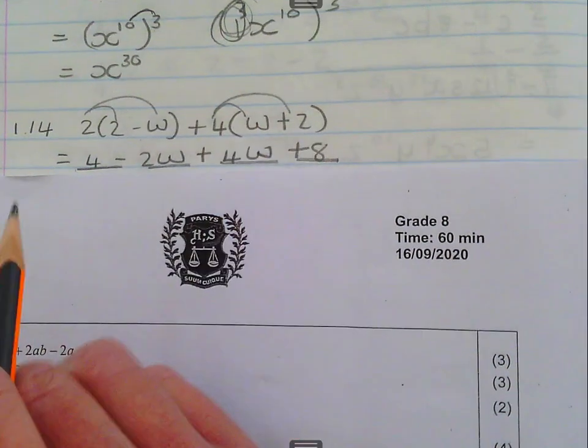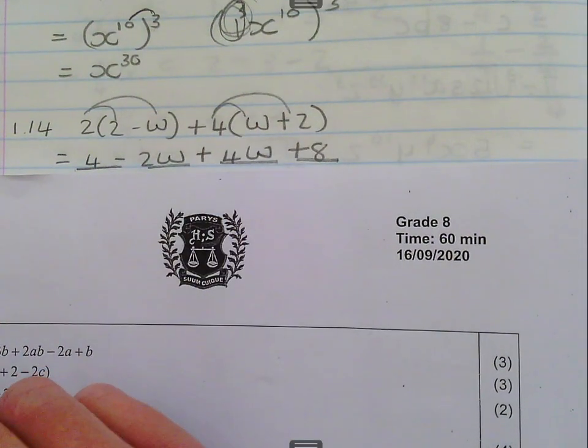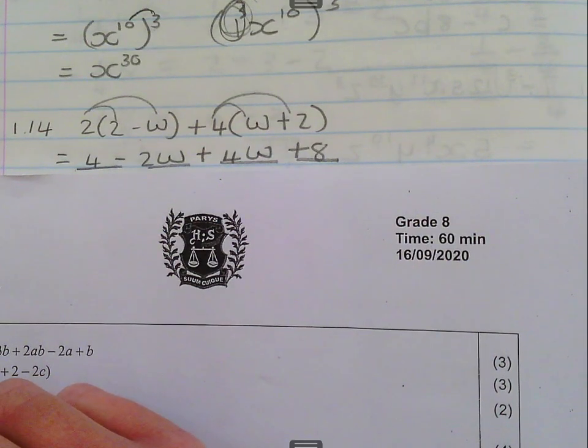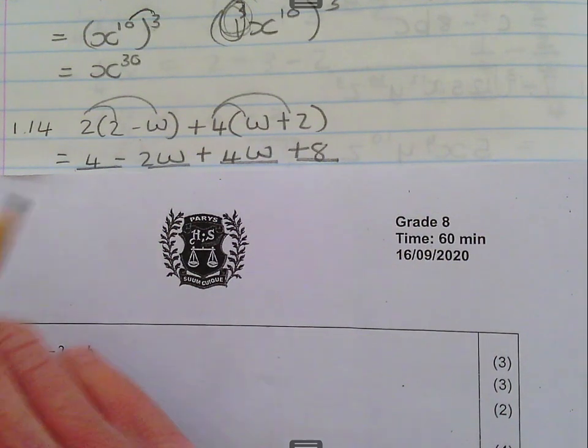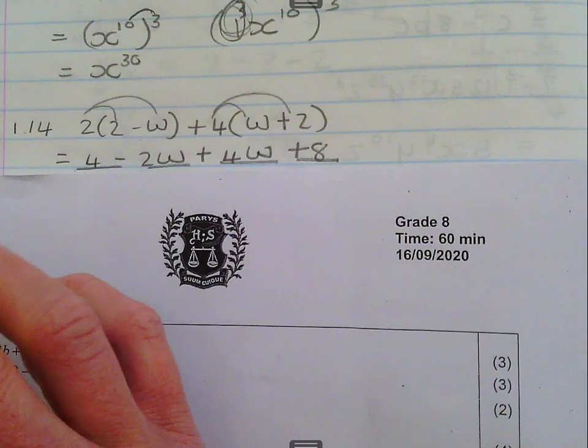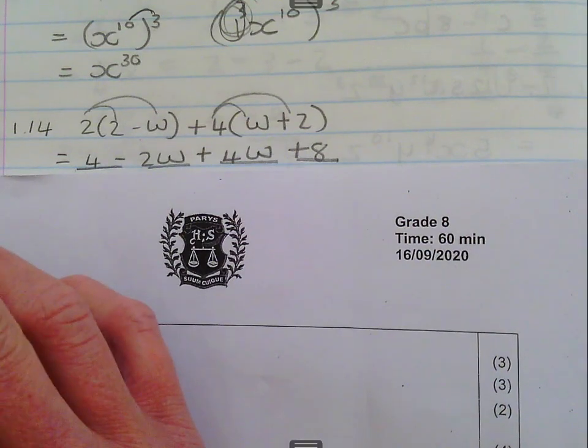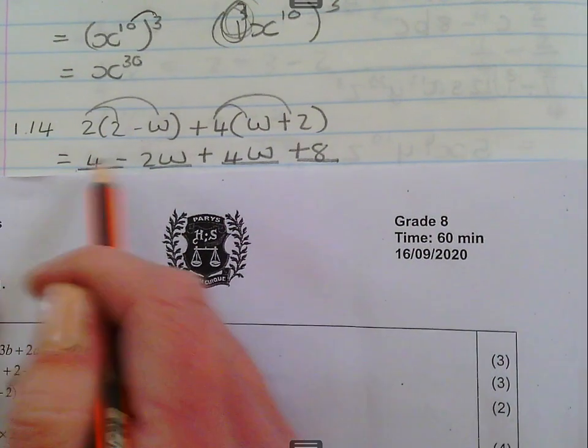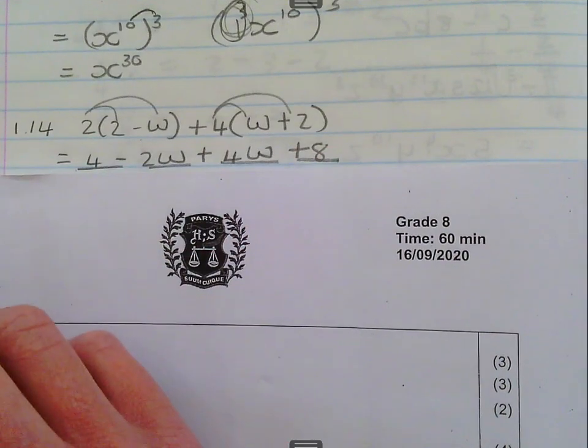What's different between the terms? You are saying these terms are not the same. Why do you say they're not the same?